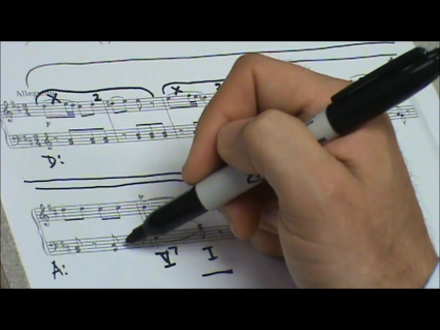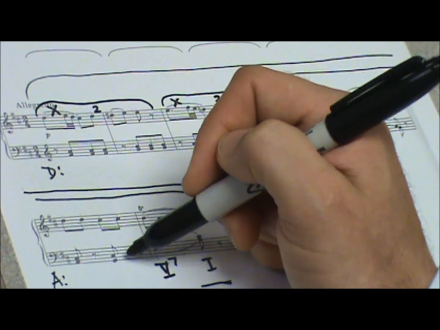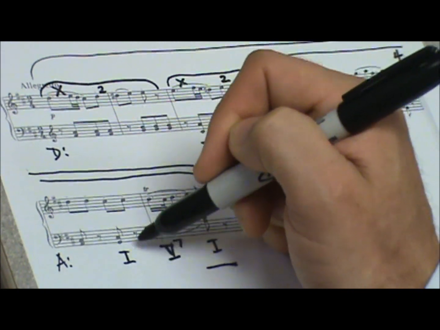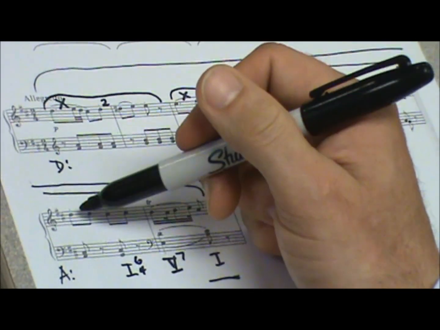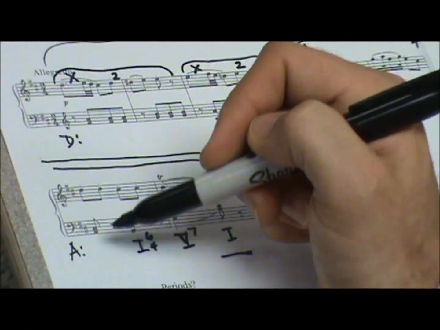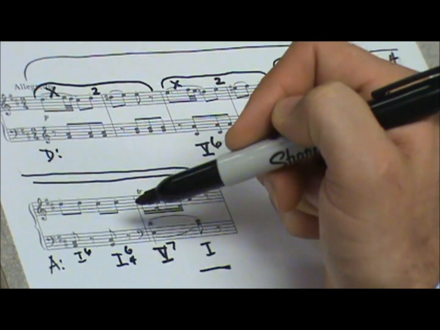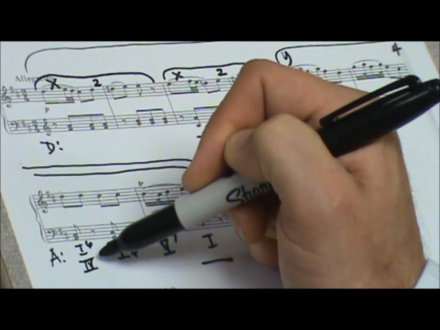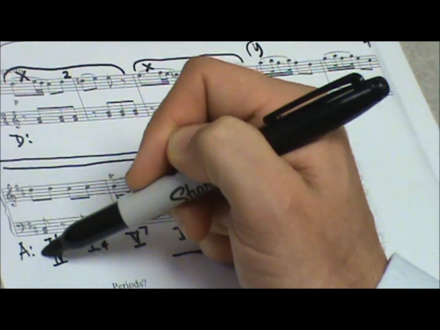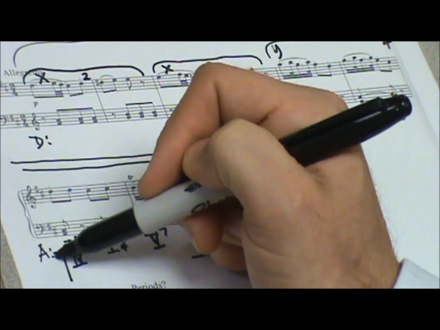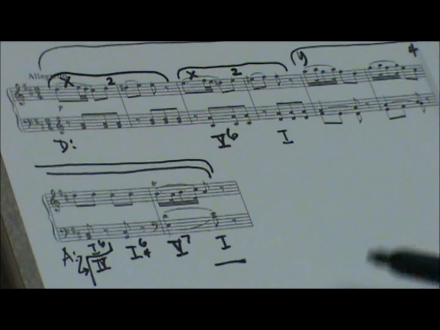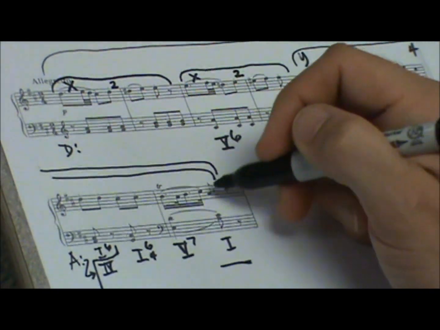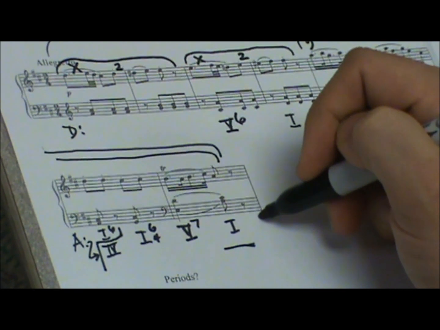Well, I could be thinking of this as A major already. 4. And then D, F sharp, A. In the first key, that's 1. But in the new key, A, that's 4. So I could pivot right in there. Okay. So you could make a case for hearing this in a new key and calling this a PAC. See the A up top as well.